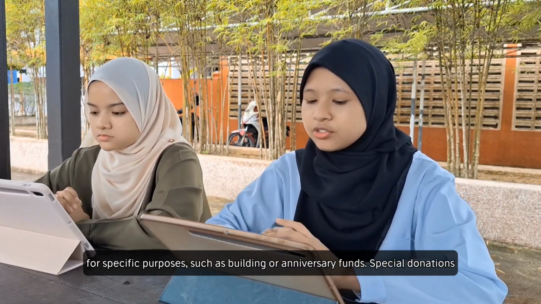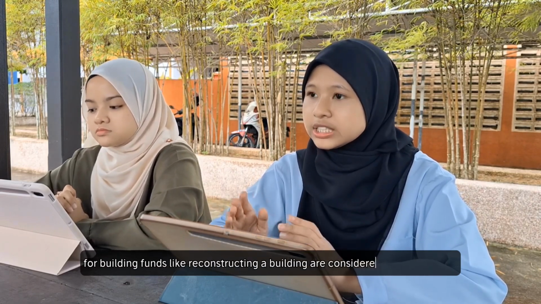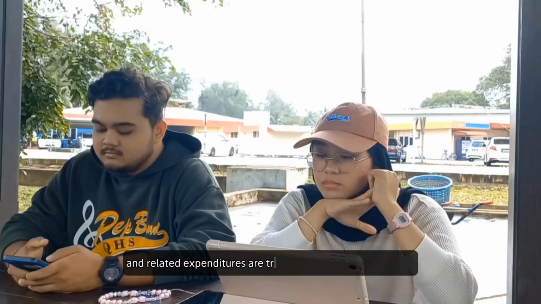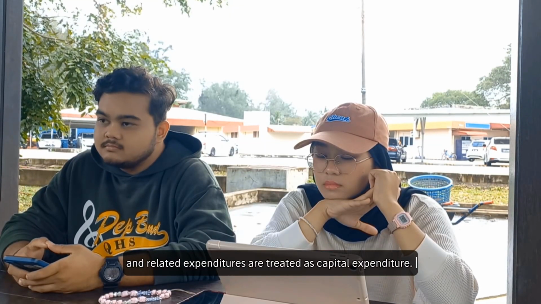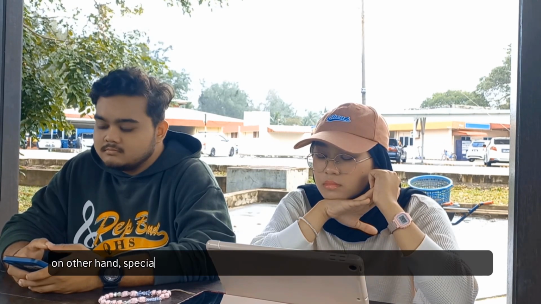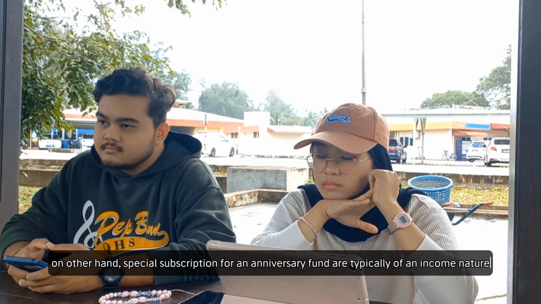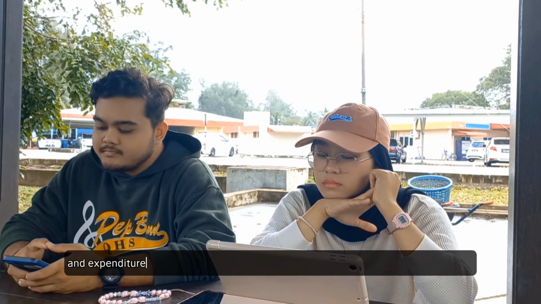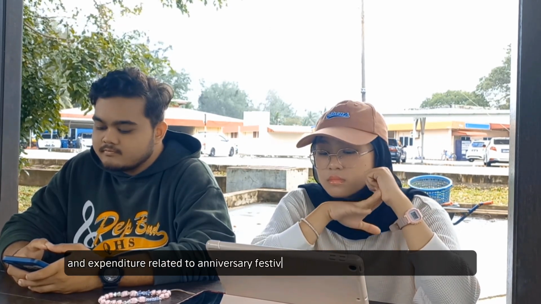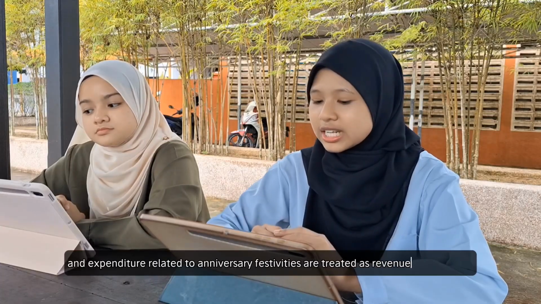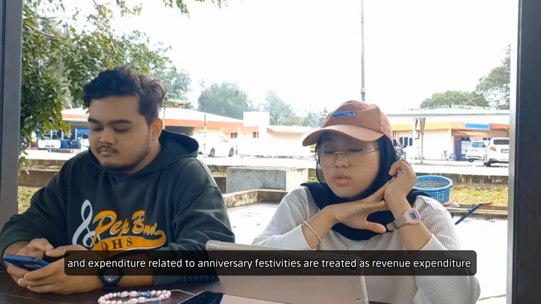Special donations for building funds, like reconstructing a building, are considered capital receipts, and related expenditure is treated as capital expenditure. On the other hand, special subscriptions for an anniversary fund are typically of an income nature, and expenditures related to anniversary festivities are treated as revenue expenditure. Oh, I get it now.